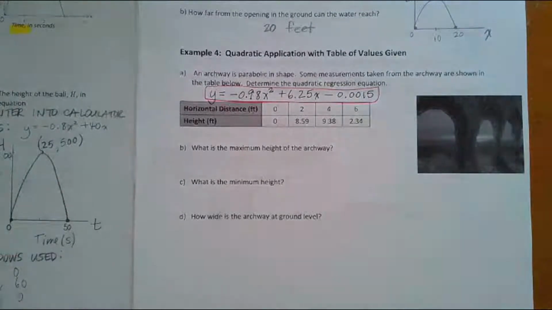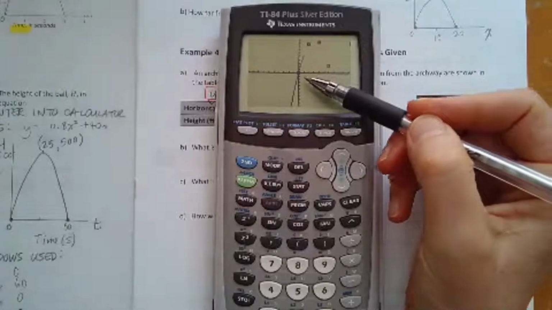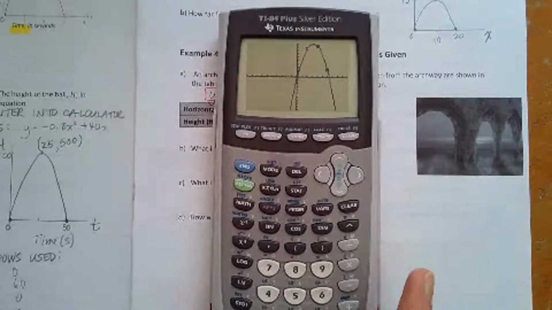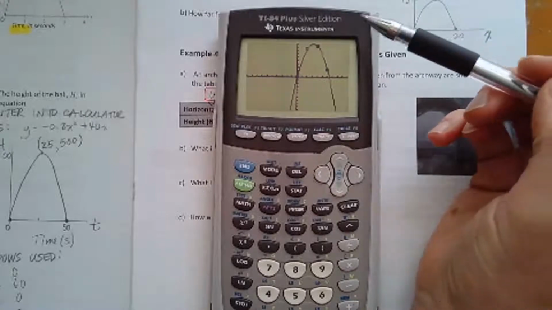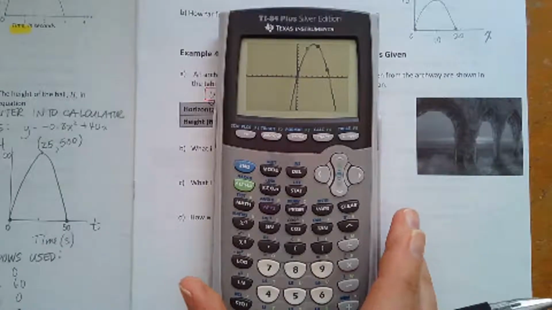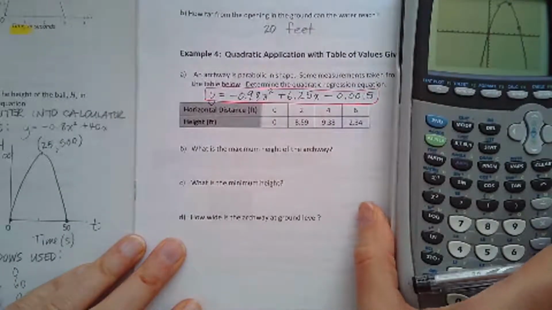And let's take a look now. Now I should see that line going through the data. And sure enough, there it is, right? There's my nice parabola. Now, what are the important things? What's usually the vertex, right? They want to know the maximum value usually. So let's see, sure enough, part B, what's the maximum height of the archway?